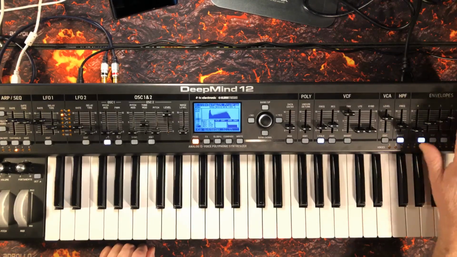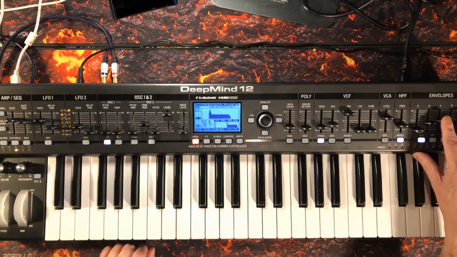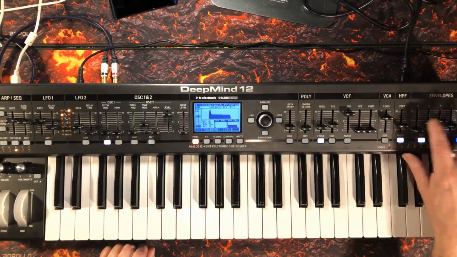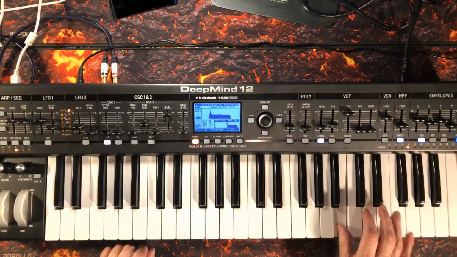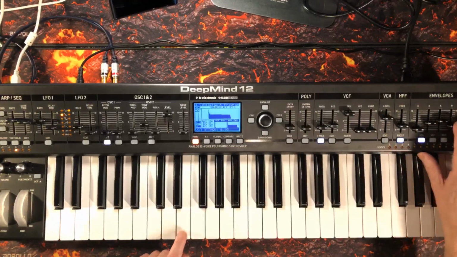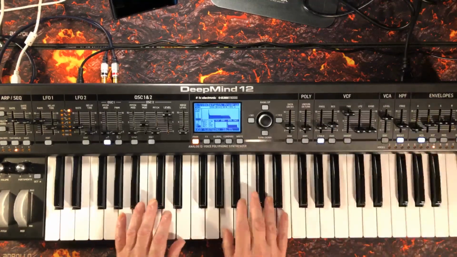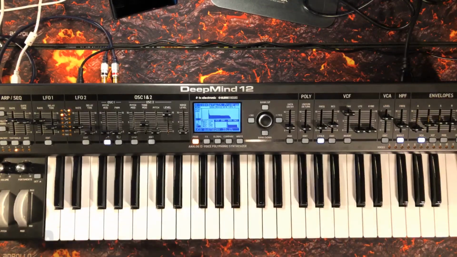So I'm just going to set these curves back to normal, and actually here we go. So super cool stuff you can do there.